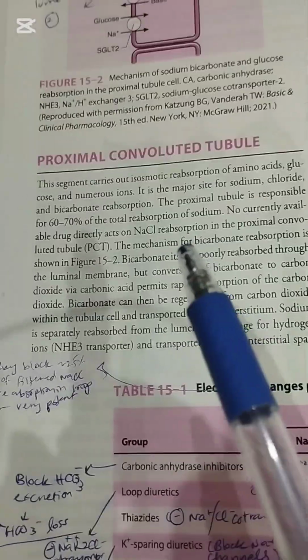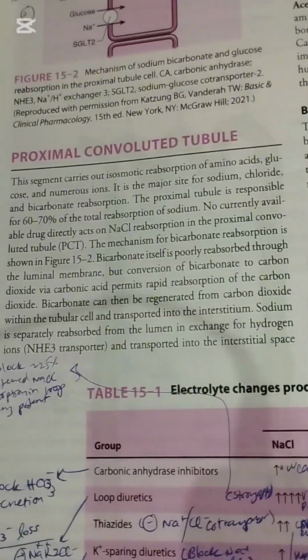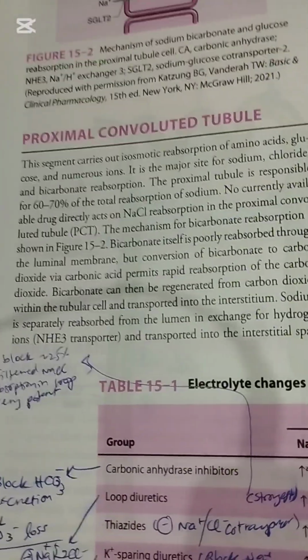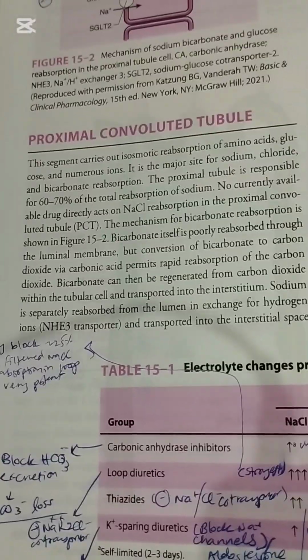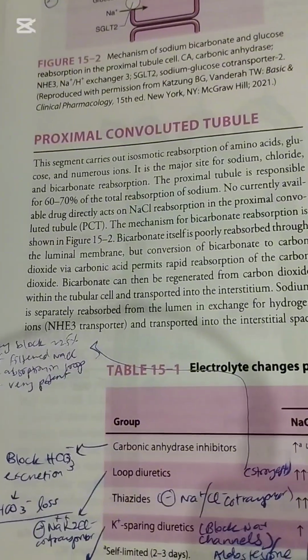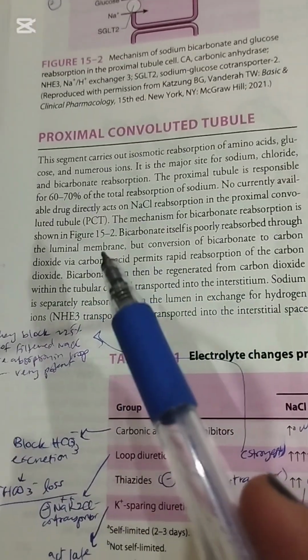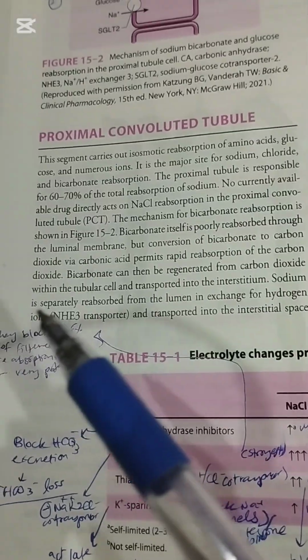The PCT is going to carry out isosmotic reabsorption of amino acids, glucose, and nucleosides as we have discussed. It is a major site for sodium chloride and bicarbonate reabsorption. The proximal tubule is responsible for 60 to 70% of the total sodium reabsorption. No currently available drug acts on the NaCl reabsorption in the PCT. The mechanism for bicarbonate reabsorption is shown.